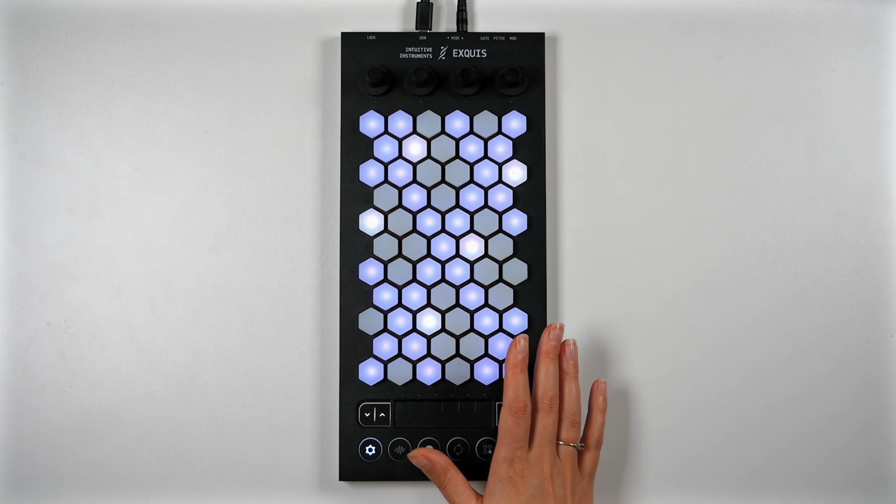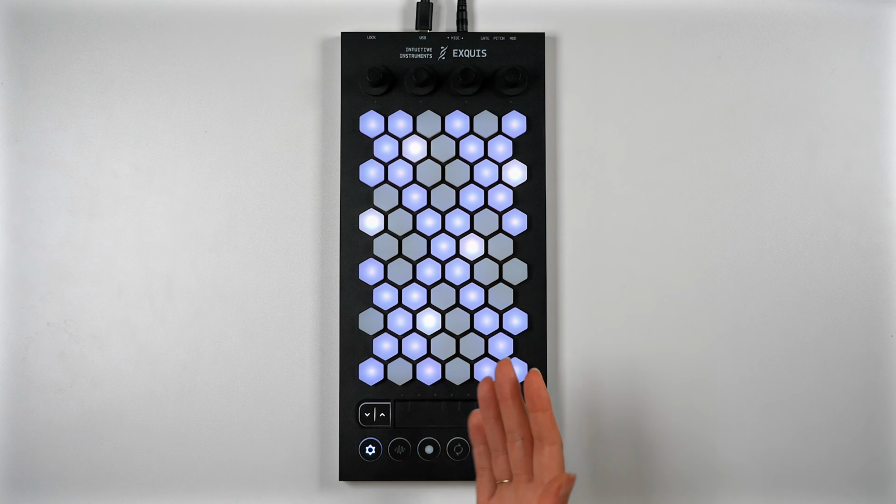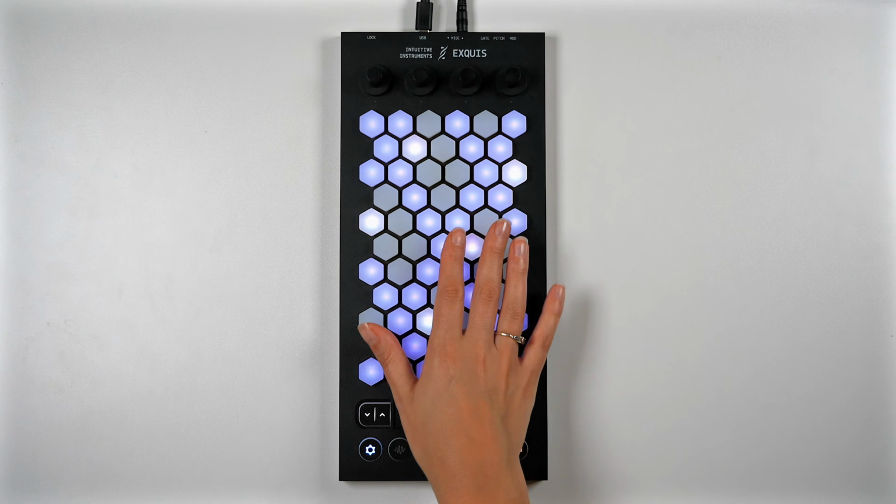So if you're not already familiar with standard black and white keyboard layouts, this can be a bit more intuitive because the same tonal colors are the same shapes, no matter where you are on the keyboard.